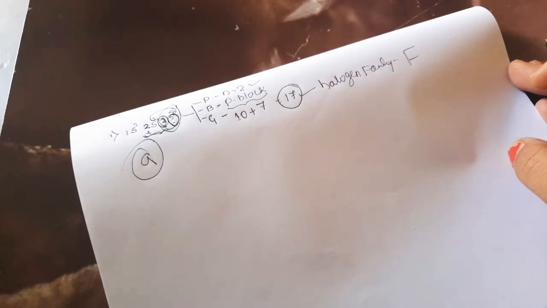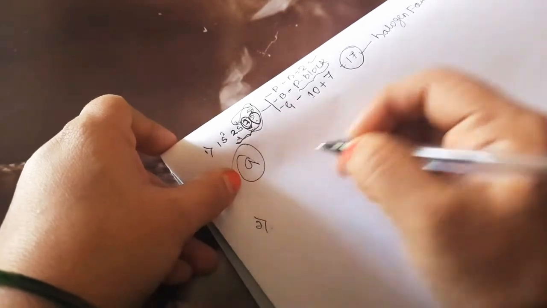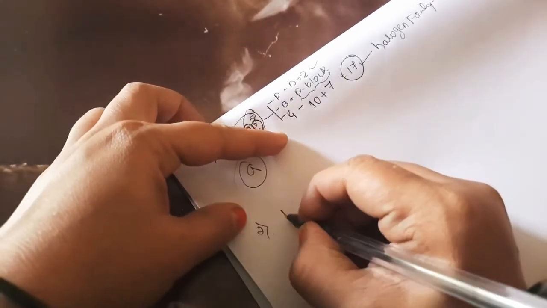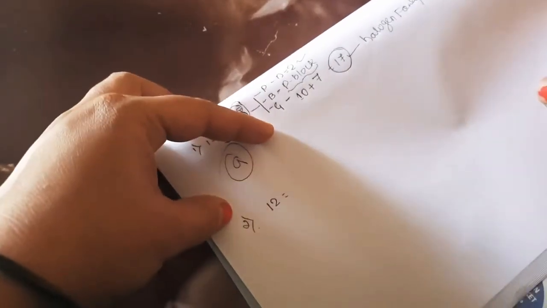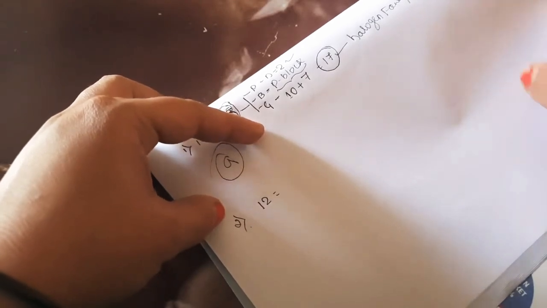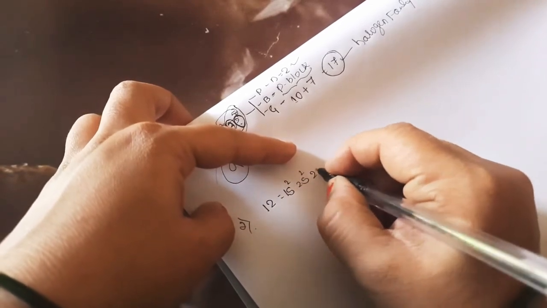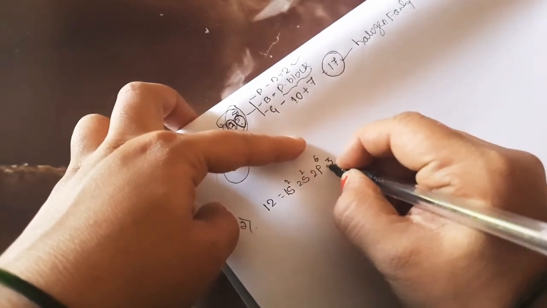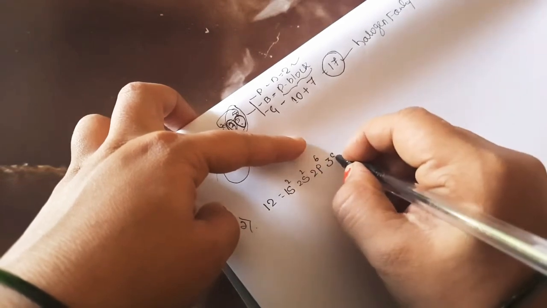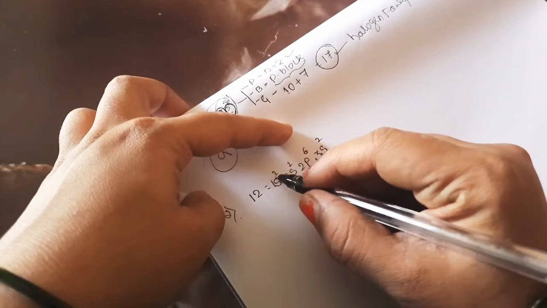Let us take one more example. Just a minute, I'll take an example and we're going to solve that. Let us take atomic number 12. Once the atomic number is given, obviously you should know how to write the configuration. So 1s2, 2s2, 2p6, 3s2. Agree? So 6 plus 2 is 8, 8 plus 2 is 10, 10 plus 2 is 12.